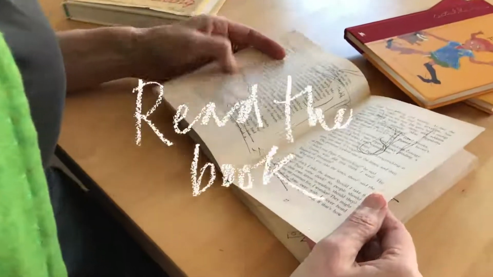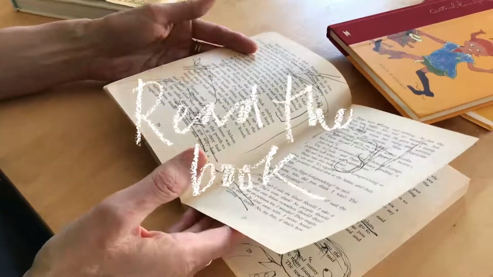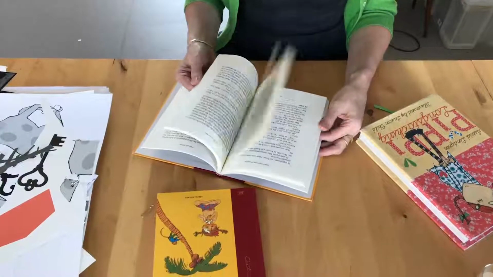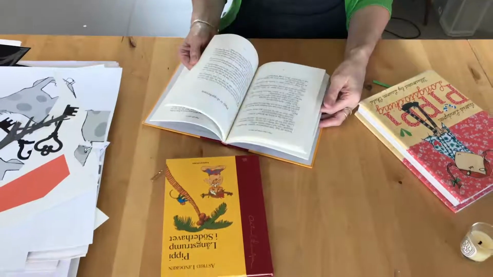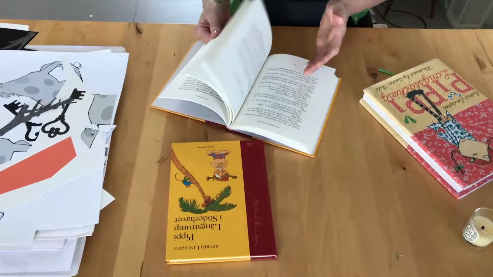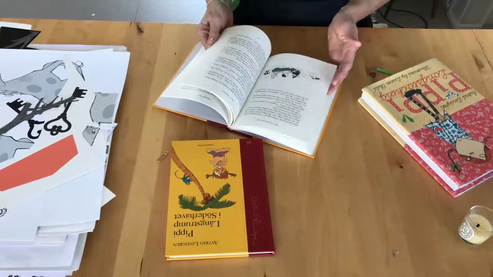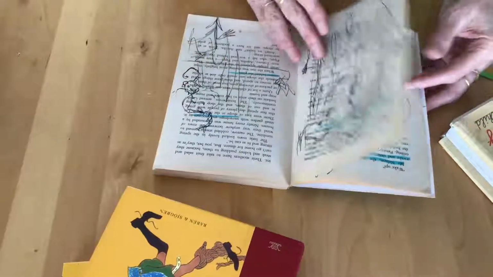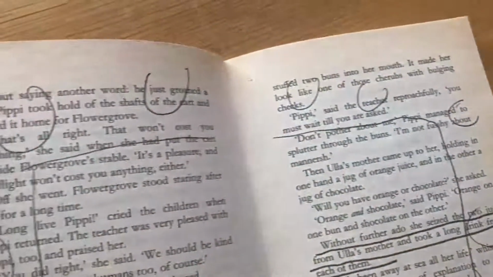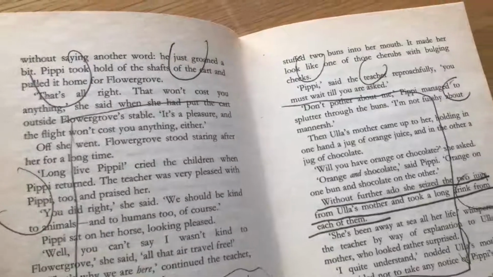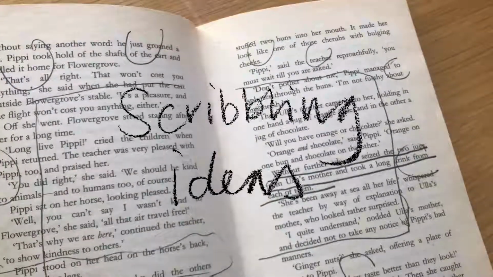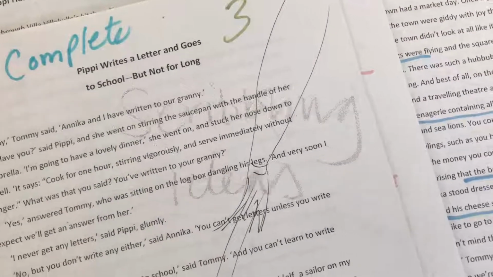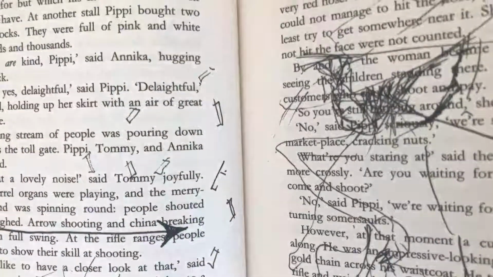Well, the first thing I do is to read the book, not just once, but over and over, so that I'm really aware of everything that's happening and all the details. And this book is Pippi Goes Aboard, and I know Pippi Longstocking extremely well, but I have to really immerse myself in that world. Then I go through underlining pieces of text which seem significant to the storytelling, or I think they're going to be interesting to illustrate.